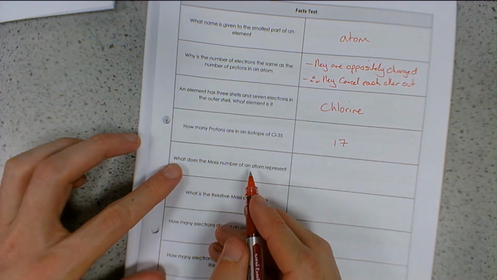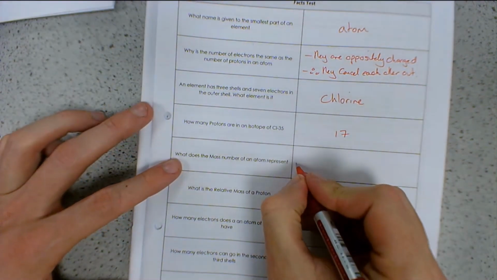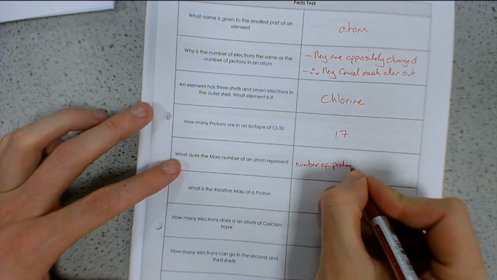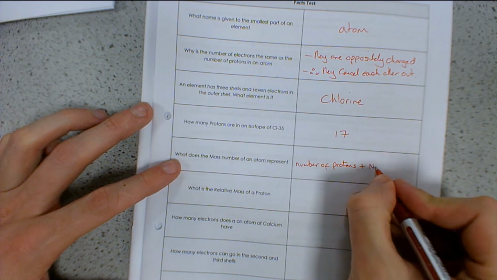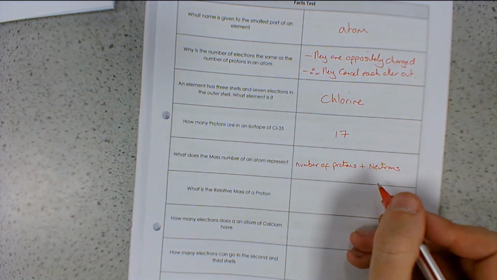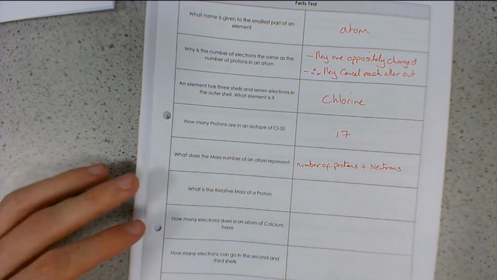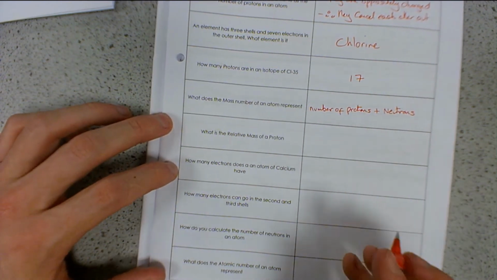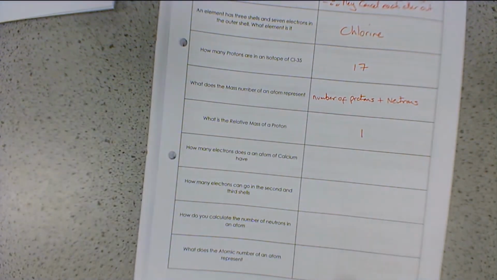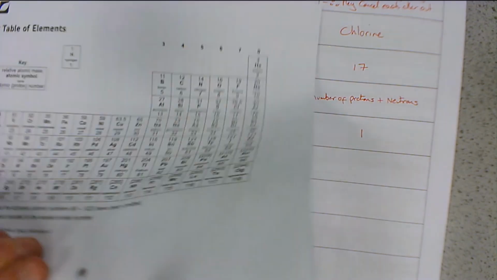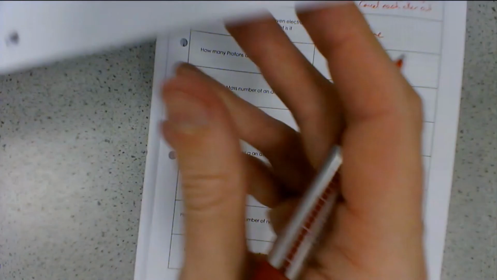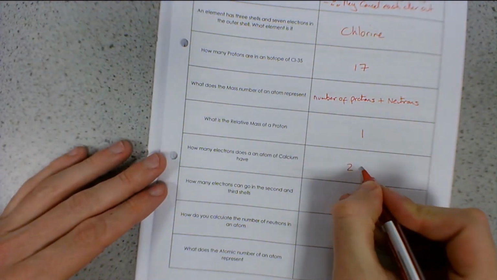What does the mass number of an atom represent? It is the number of protons plus neutrons. Remember, we do not include the electrons in the mass because they are so small. What is the relative mass of a proton? It is 1. How many electrons does an atom of calcium have? So let's find calcium. Atomic number 20, so 20 protons, meaning it will have 20 electrons.